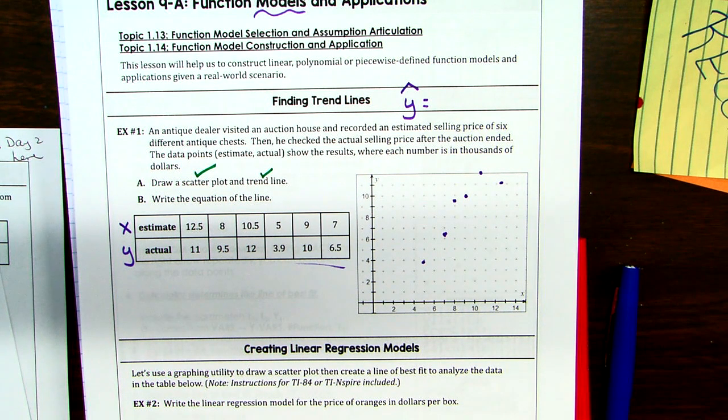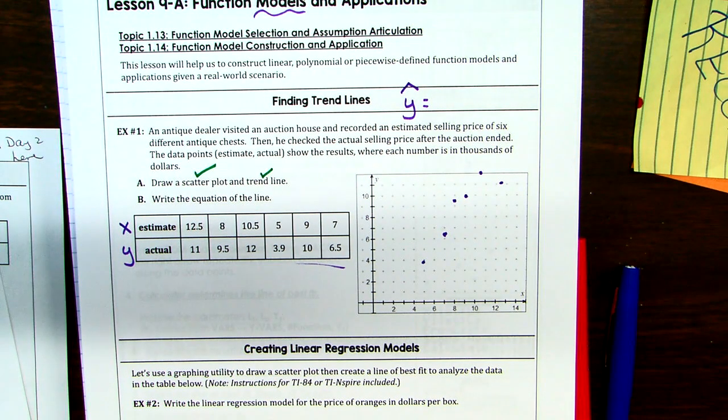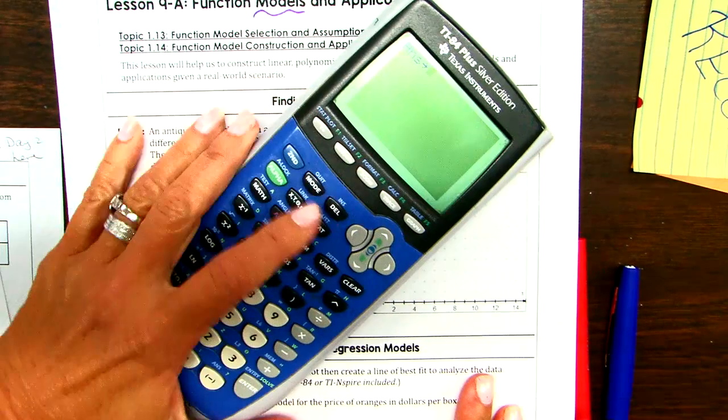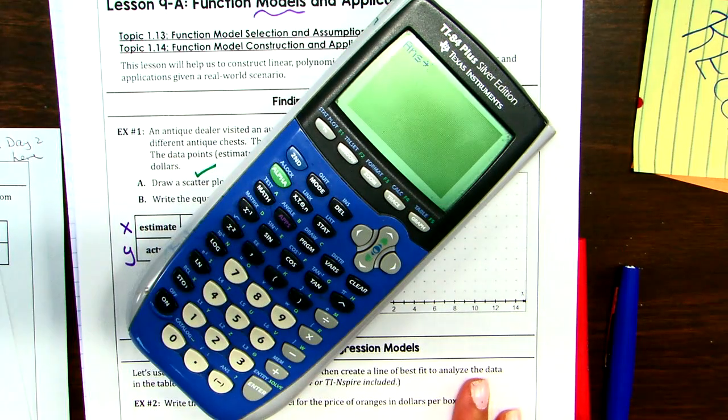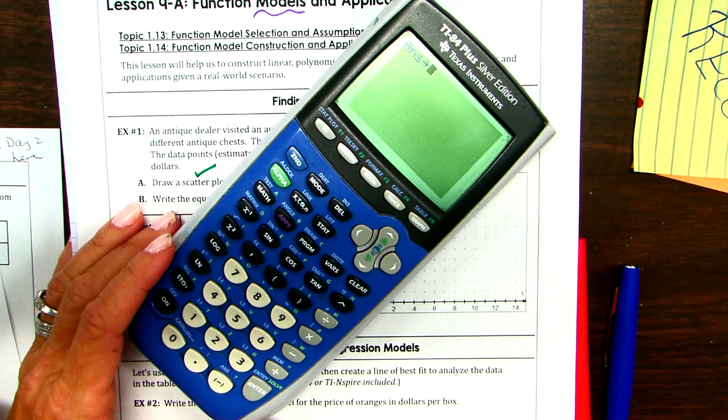What you're looking for is to try to draw a line somewhere through the middle, where you have roughly half of the points above your line, half the points below your line. Everybody's line is going to be a little different, just like some of our points might be slightly off. It's decimals, it's not perfect. If you want to use the edge of your calculator, it's an easy enough straight edge to use. It does not have to go through the origin. Don't worry about that.